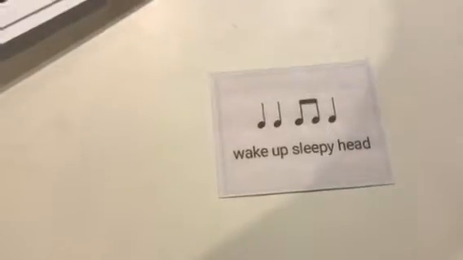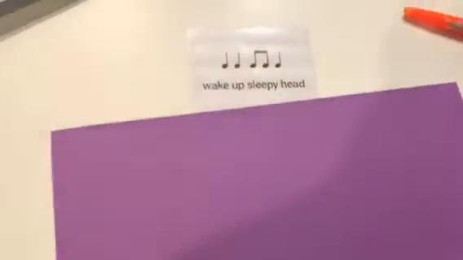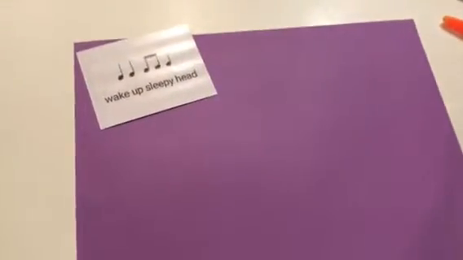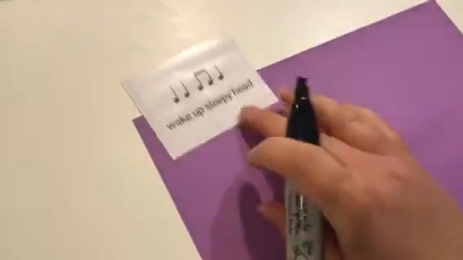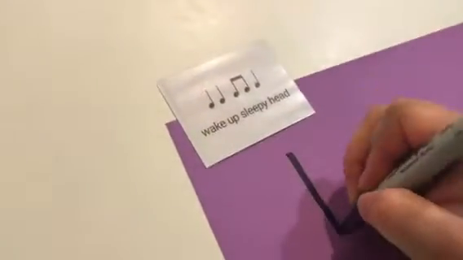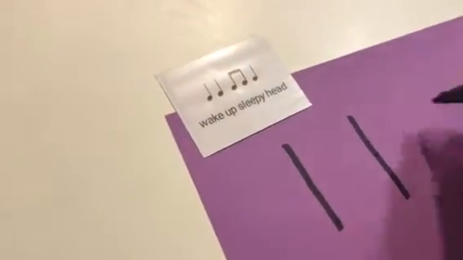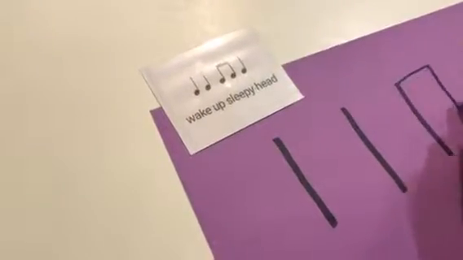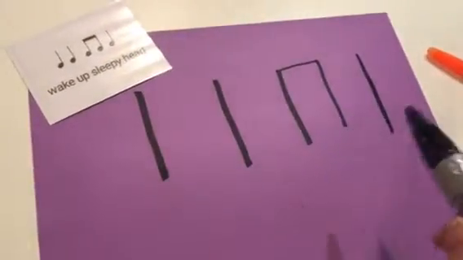So now that I've done that, I'm going to take a colored piece of paper and I'm going to copy that rhythm onto my page. Okay, so I don't have to write the words or even the counting, but if that helps, you're more than welcome to do that. So now I'm just going to copy Wake Up Sleepy Head. Oops. So then I have my ta, ta, tee, tee, ta.